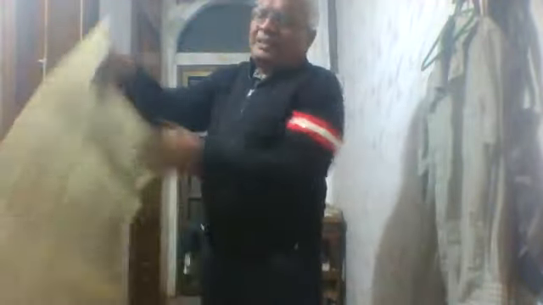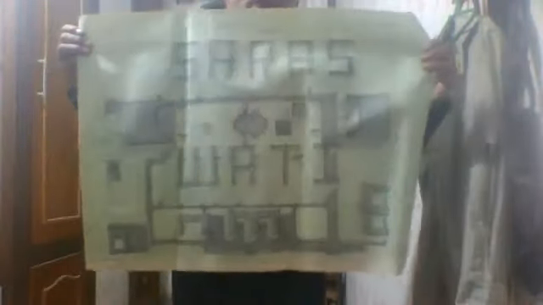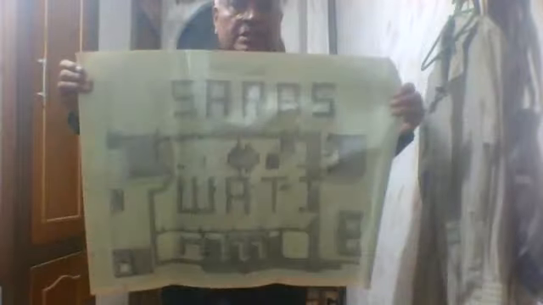It is Saraswati, Devi of Gyan, knowledge. Saraswati, Devi of knowledge. People worship Saraswati before the seminars, some knowledge function. They kindle divas, lights, so that you get knowledge. This is Saraswati. And go to another one.